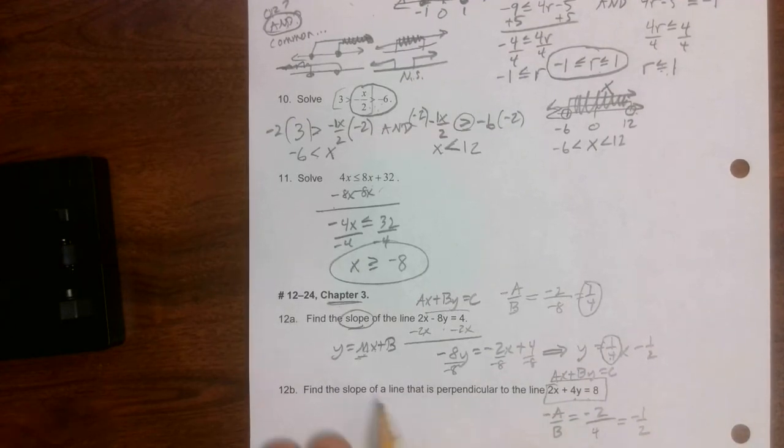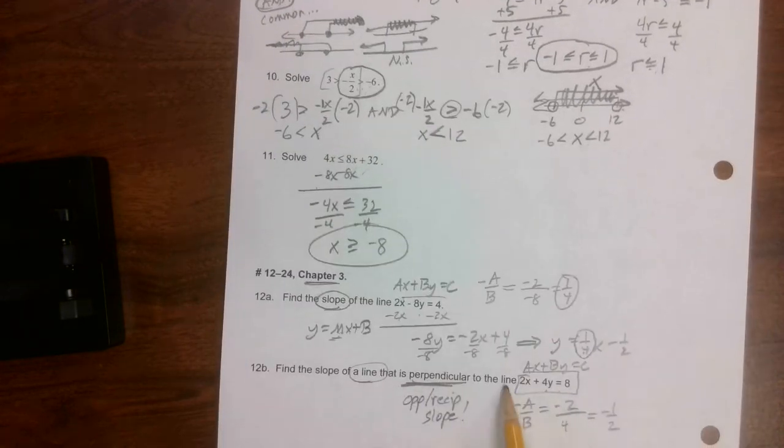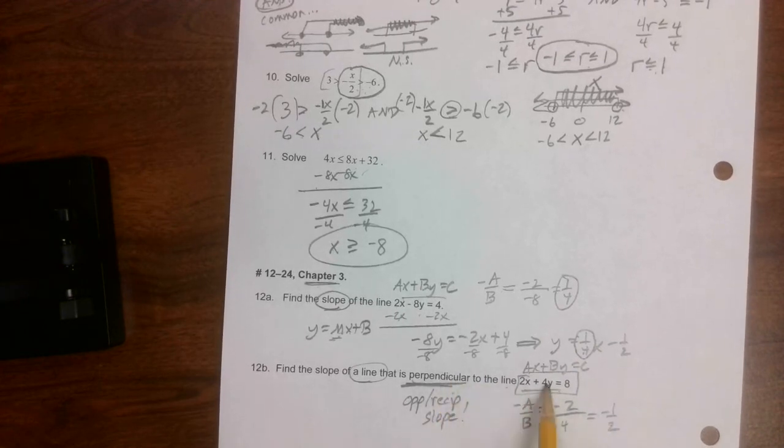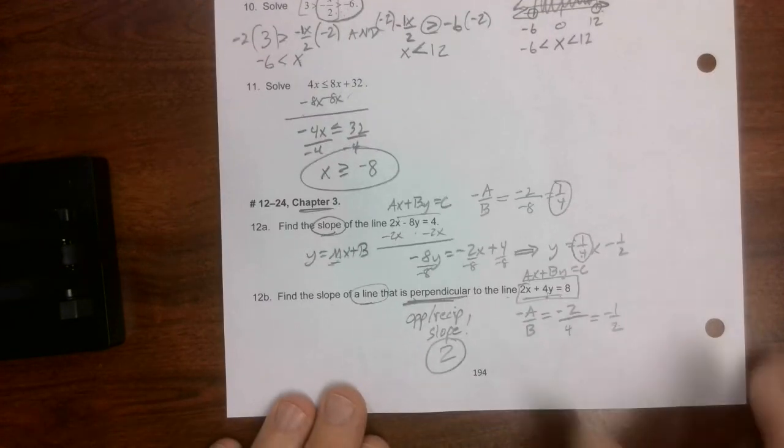Now, this says find the slope of a line that's perpendicular. Remember, that means opposite reciprocal slope to the line here. Well, if this line has slope -1/2 and a perpendicular line to this line has opposite reciprocal slope, then you got to take the reciprocal and take the opposite. So that would be 2. That'd be done.